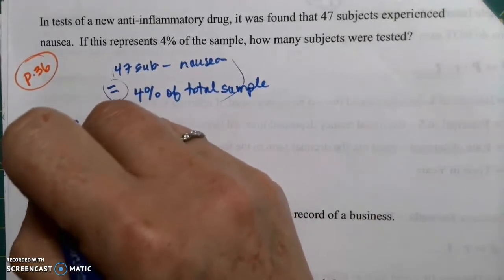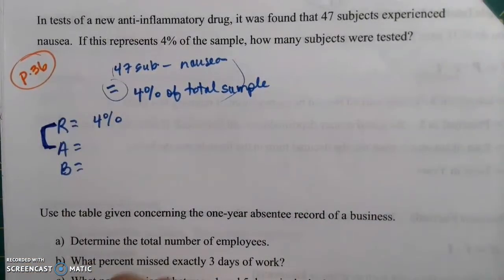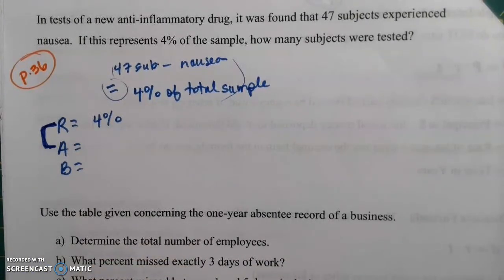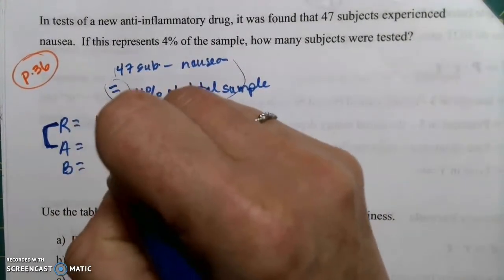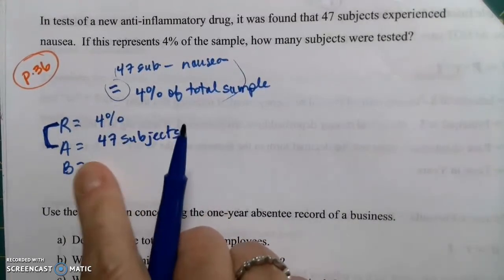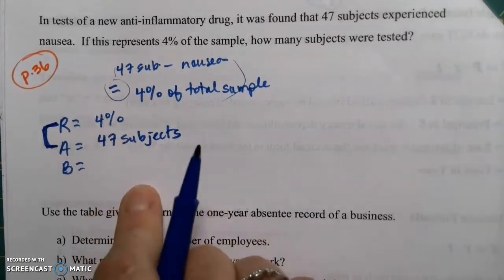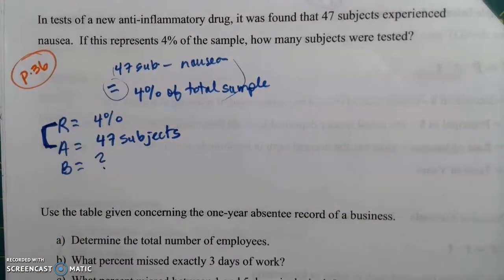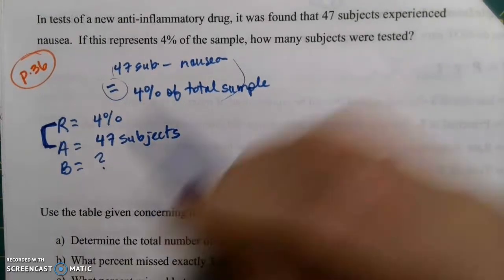That's what's crucial: this rate and this amount have to be talking about the same concept, but one as a percent and the other as whatever the label is for our particular example. For this one, it's actually people. So that 47 subjects is 4% of the whole thing. If these two are talking about the same thing, then we're all set because we don't have to do any subtractions, and we can go right ahead and put it into the formula.